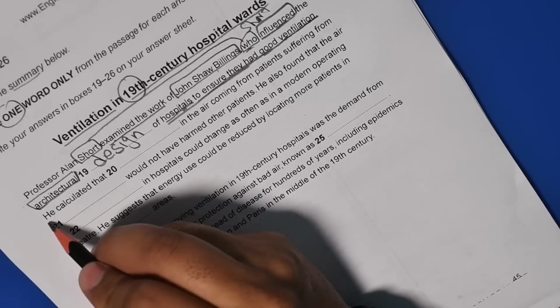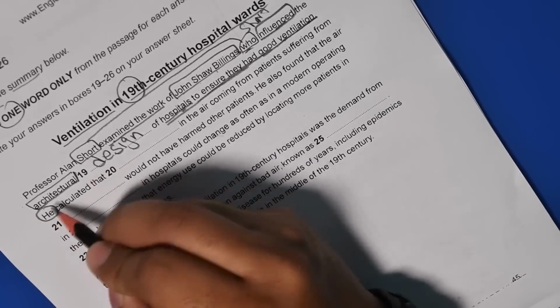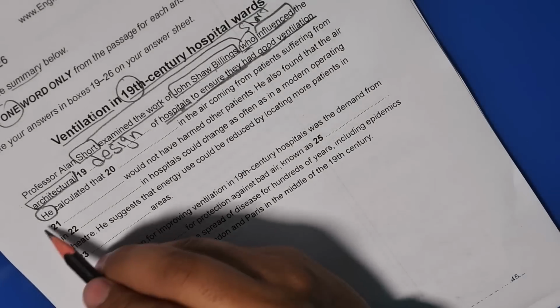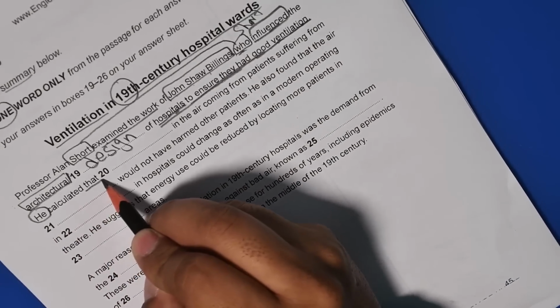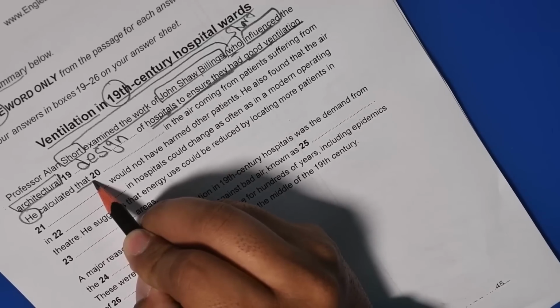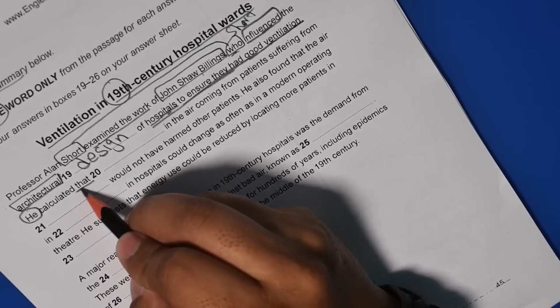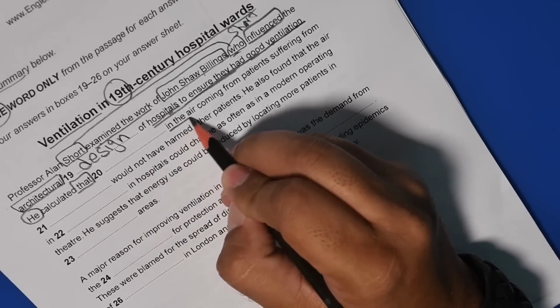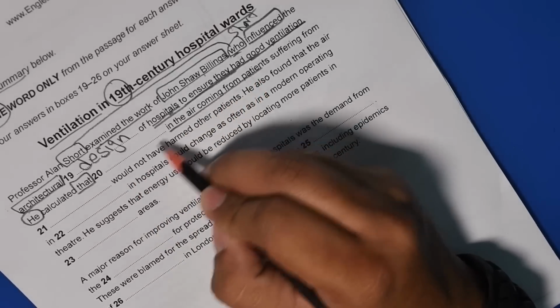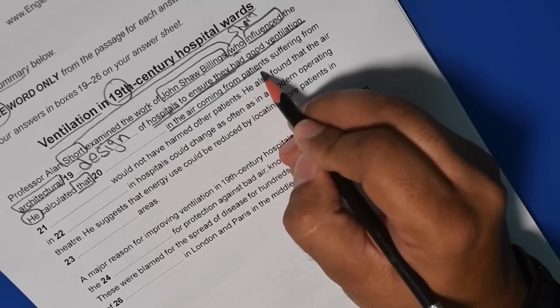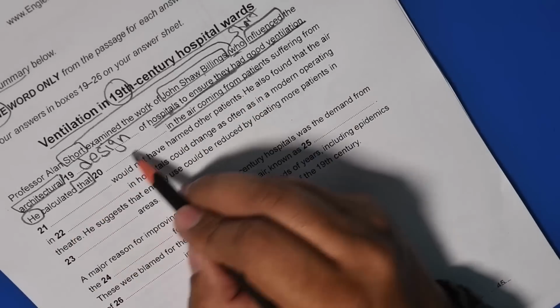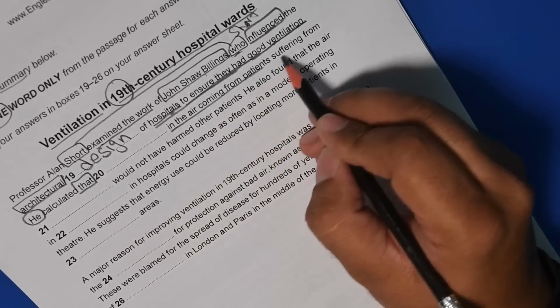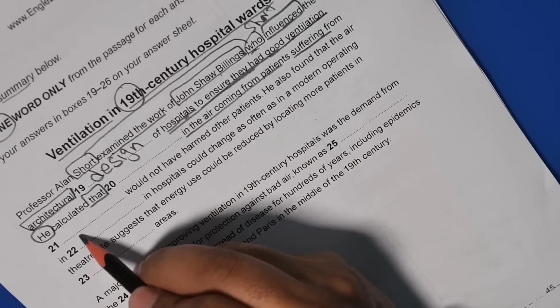He calculated. He means again same Ellen Short. The summary continues. He calculated that. Now what is it that he calculated? He calculated that dash in the air coming. Now there is some substance, something that dash in the air coming from patients. For example, he calculated that oxygen in the air coming from patients suffering from a disease.